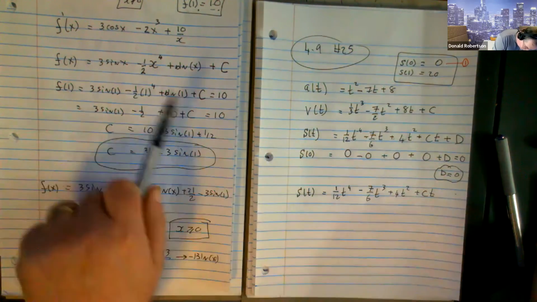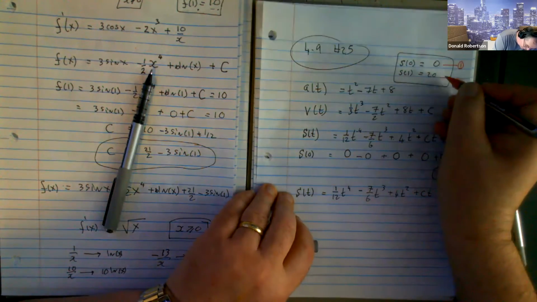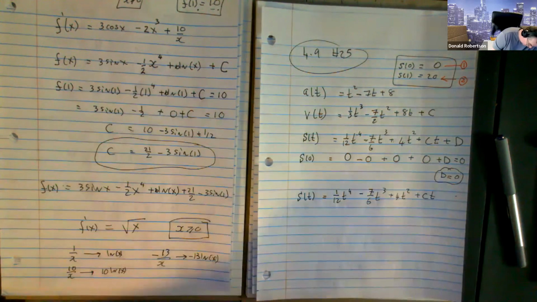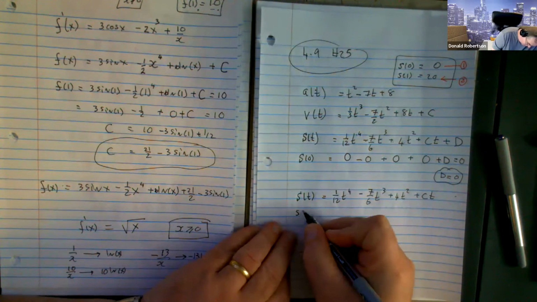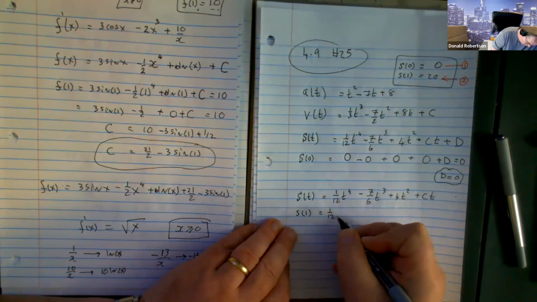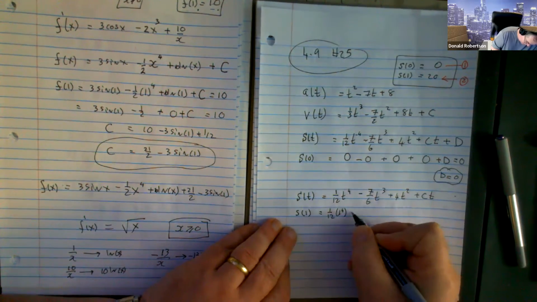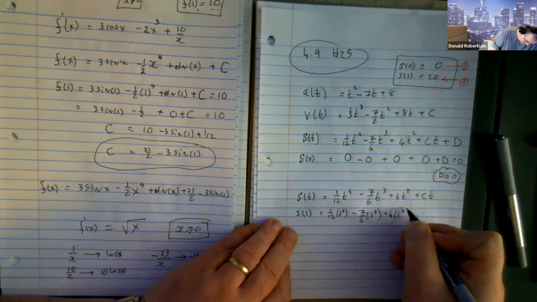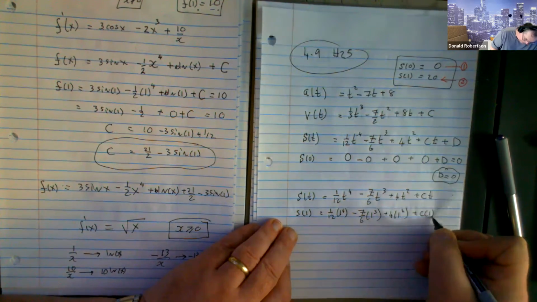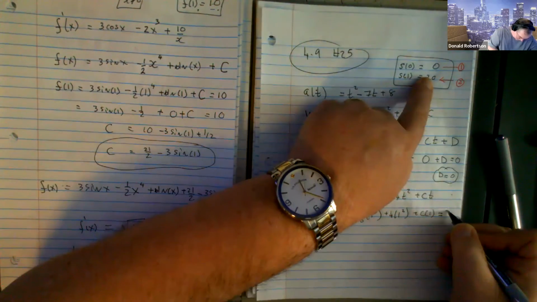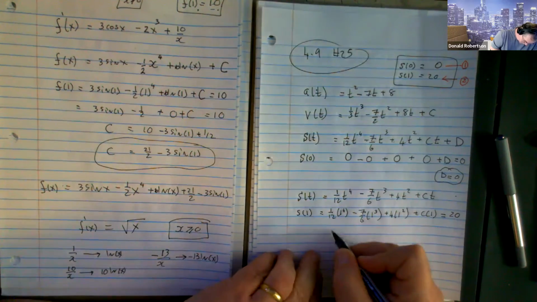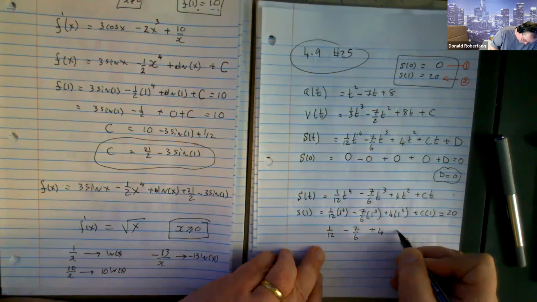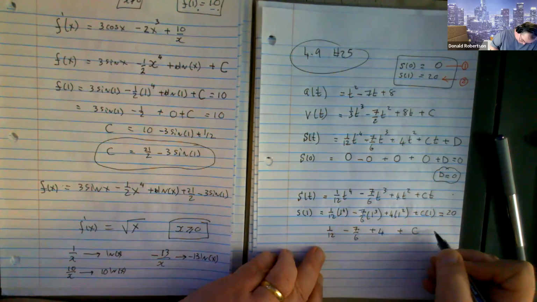I'm now going to use boundary condition number 2. They said s of 1 equals 20. So let's see what that looks like. s of 1 is 1/12 times 1 to the 4, take away 7/6 times 1 cubed, plus 4 times 1 squared, plus c times 1. And that has to equal 20. So this is 1/12, take away 7/6, add 4, add 1 times c, is c, equals 20.